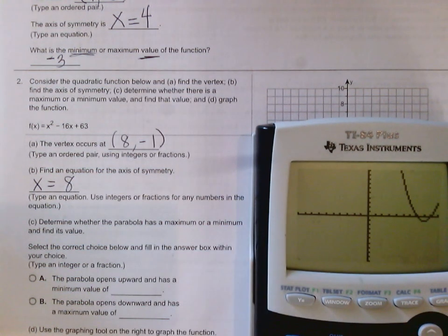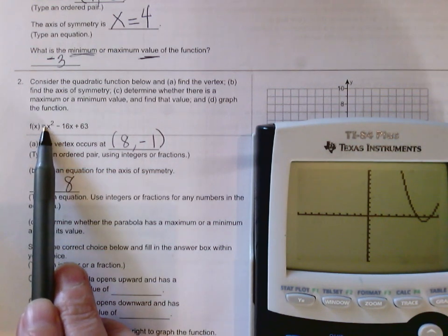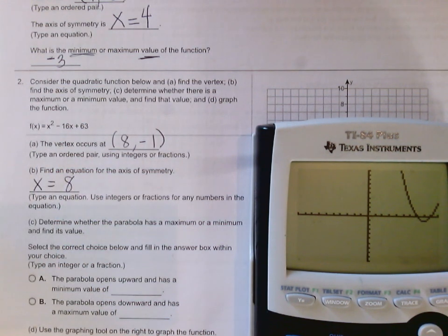So there's what the parabola looks like. It's not upside down, because if you remember from a couple of sections ago, what made your function reflect across the x-axis, or in other words, turn upside down? If there was a negative in front of that x squared, that's what would have made it turn upside down.